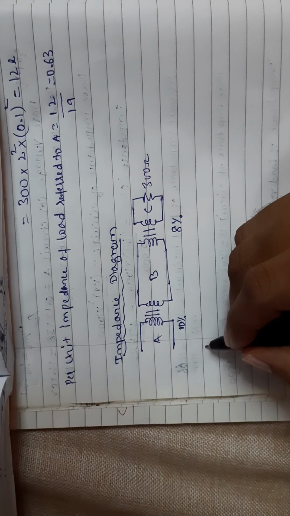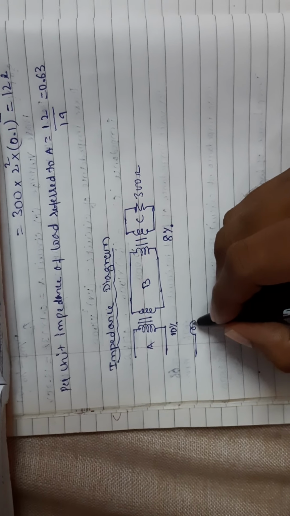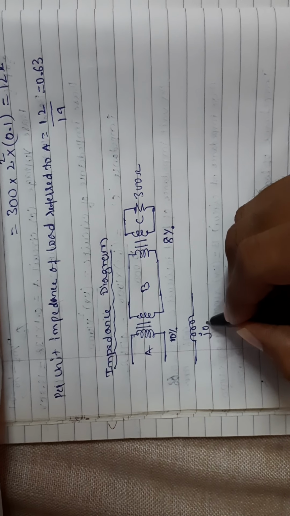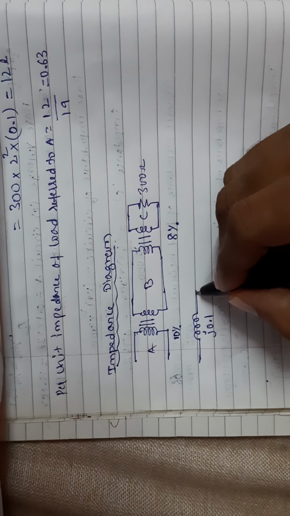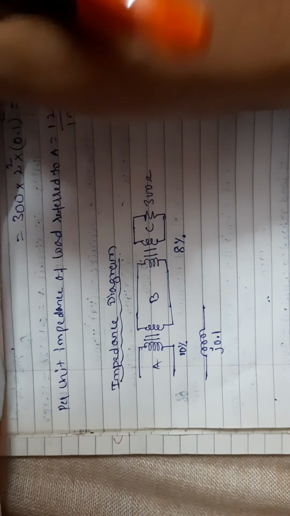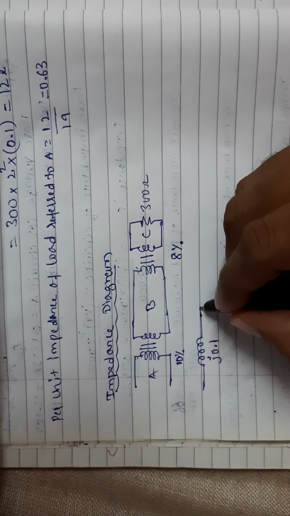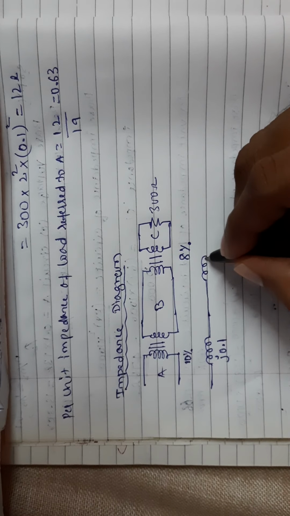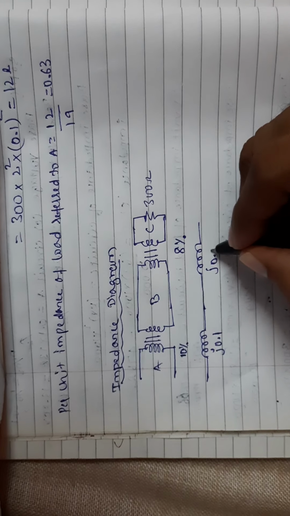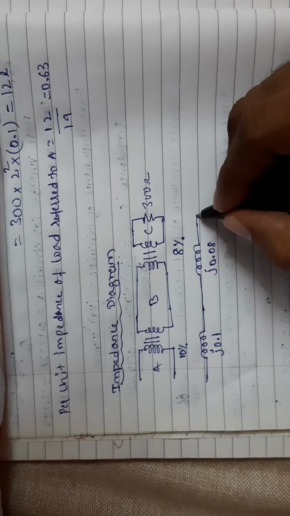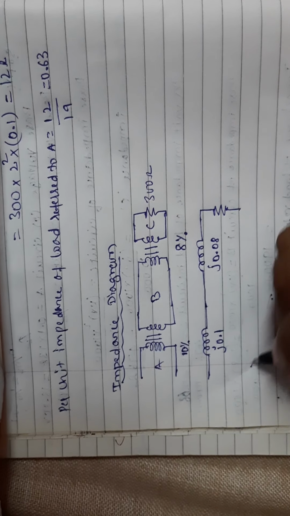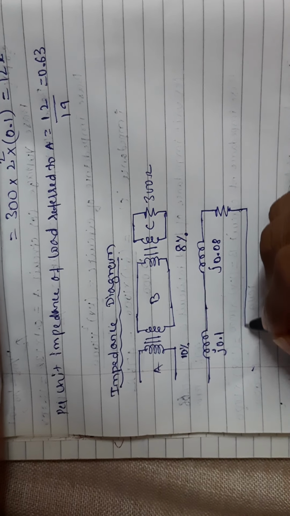So what I will do, I will take this one reactance. 10% means it is J0.1. Next is J0.1, J0.1. Next, again another is a transformer, again one reactance I'll put. This is J0.08. Now there is a resistance. Now this has become the impedance diagram we have to find.